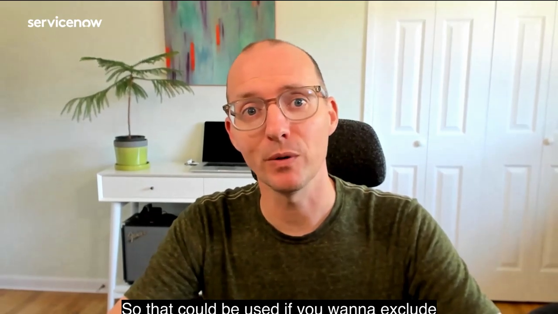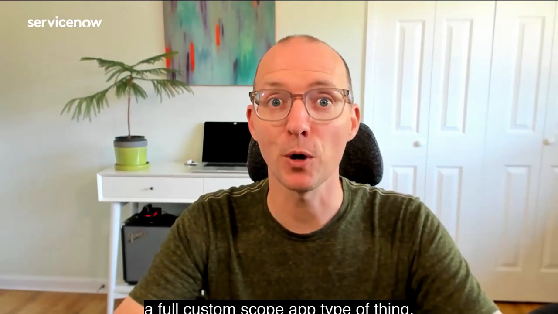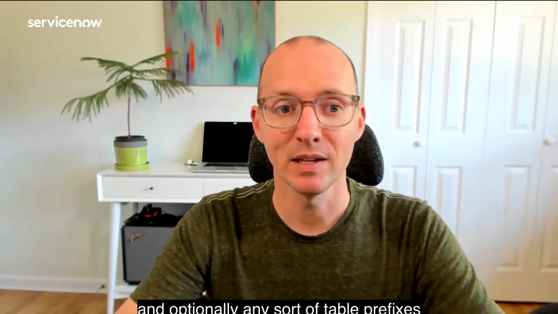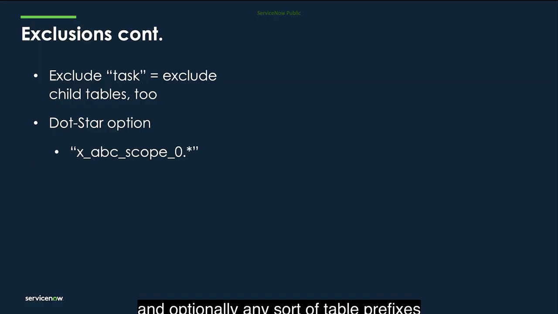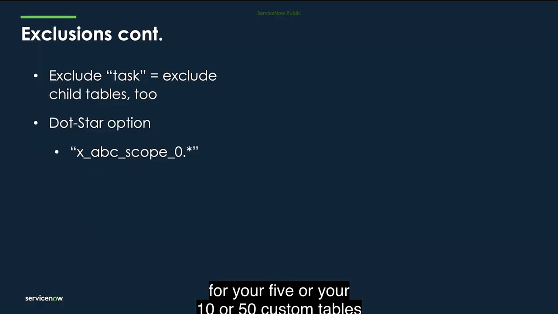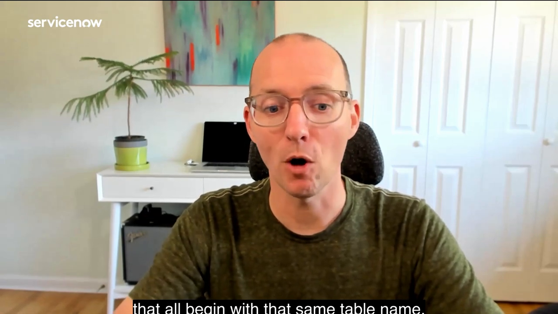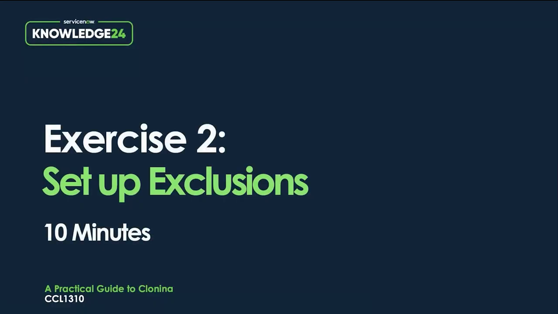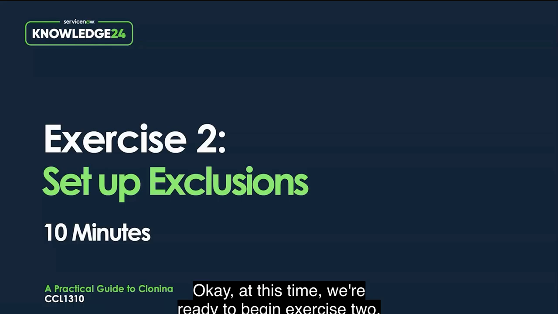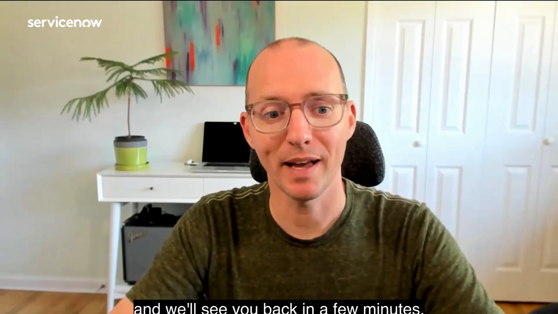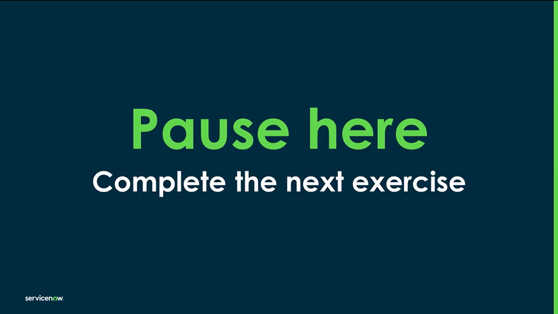So that could be used if you want to exclude a full custom scoped app type of thing. We can type in that scope prefix and optionally any sort of table prefixes, and one configuration will be good for your 5 or your 10 or 50 custom tables that all begin with that same table name. Okay, at this time we're ready to begin exercise 2. Please pause the video and we'll see you back in a few minutes.